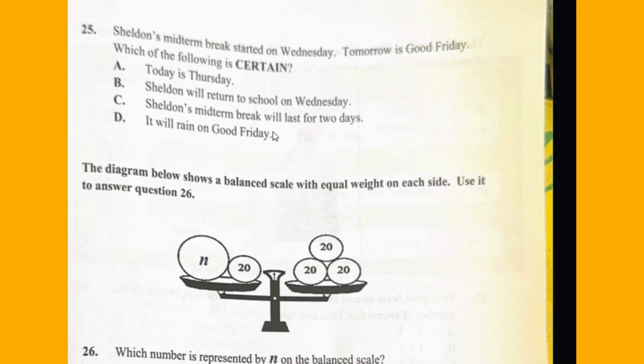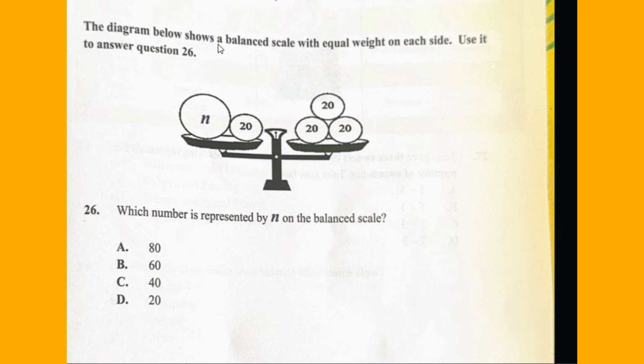Now there is no way we can be certain it will rain on Good Friday. Nothing in the question says that his midterm break will last for 2 days, nor did the question mention him returning to school on Wednesday. So the only thing that is certain, if his midterm break started on Wednesday and tomorrow is Good Friday, is that today is Thursday.